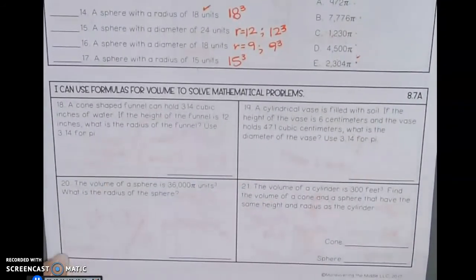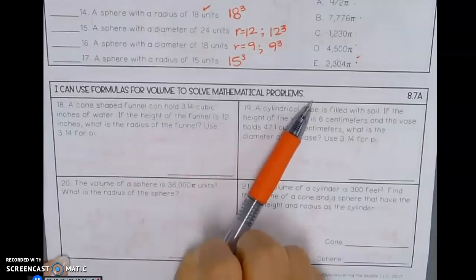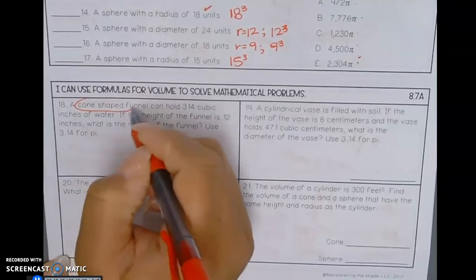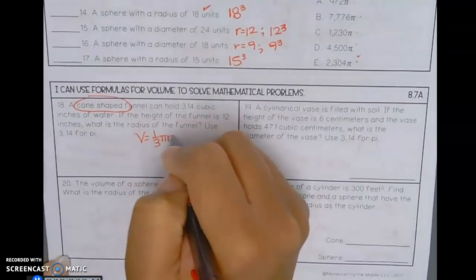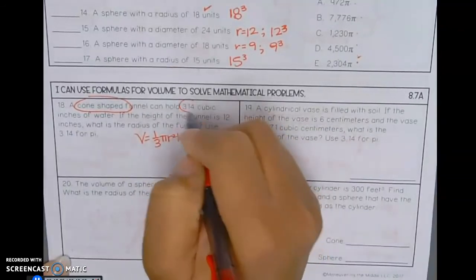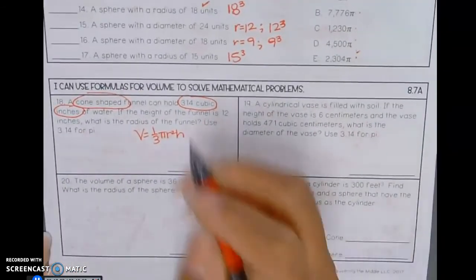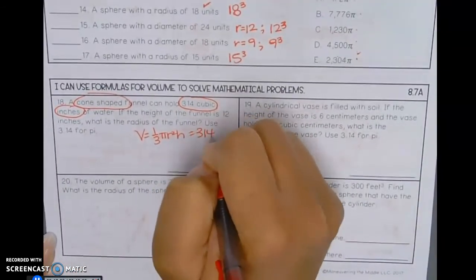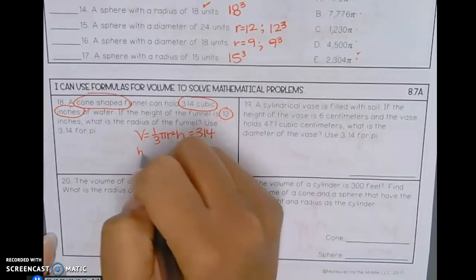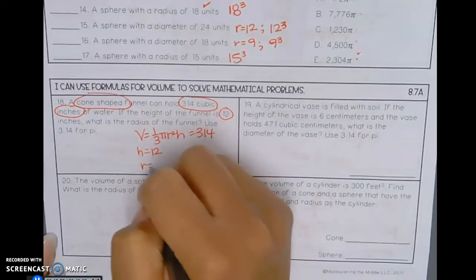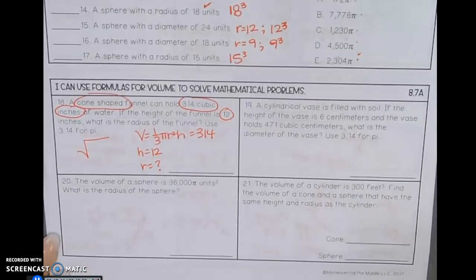For 18, we're using formulas for volume to solve mathematical problems. A cone shaped funnel, that's V equals 1/3 pi R squared H, can hold 314 cubic inches of water. They're giving me the volume. If the height of the funnel is 12, they're giving me the height. They aren't giving me the radius. I'm going to have to square root something here.